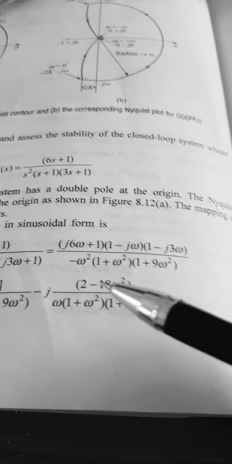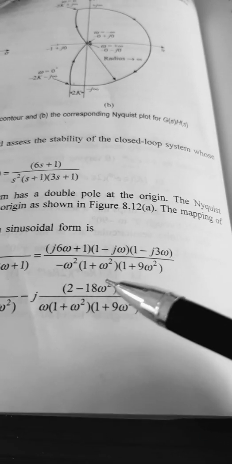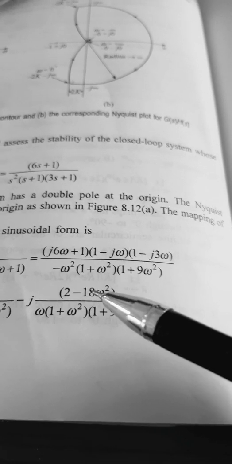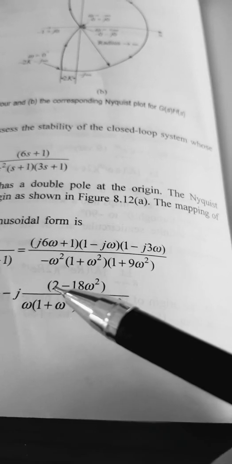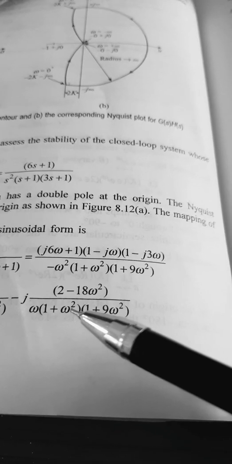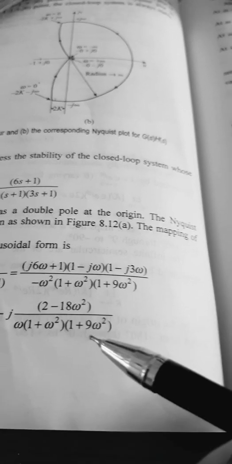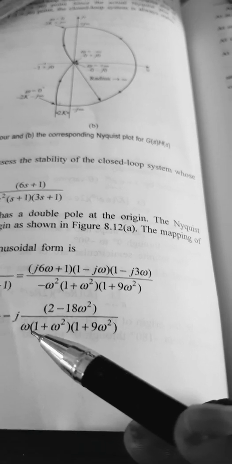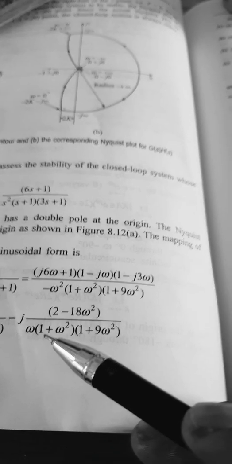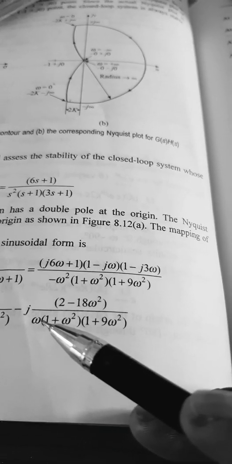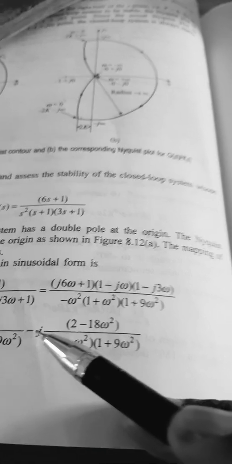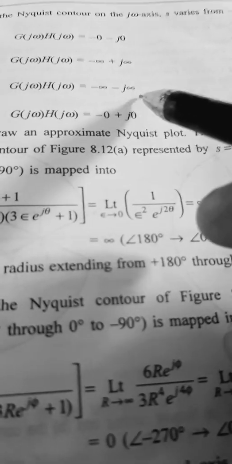Here 2 minus 18 into 0 square. 0 square means 0, and 0 into 18 means 0 only. So it will become 2. 1 plus 0 square is also 1 only. 1 into 0 is 0. Some term divided by 0. Omega is 0 plus, so this minus term will get, minus j into term divided by 0. So you are getting minus infinity minus j infinity.